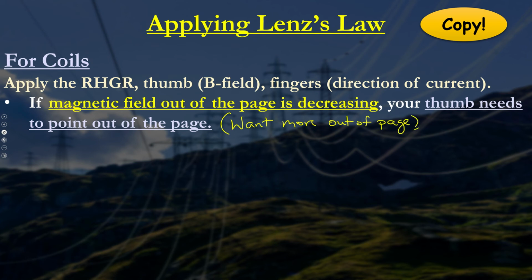The idea of Lenz's law is to counter the change of anything. It's quite similar to Newton's law in that regard, but it's to counter the change. We will show some examples of how that counters.